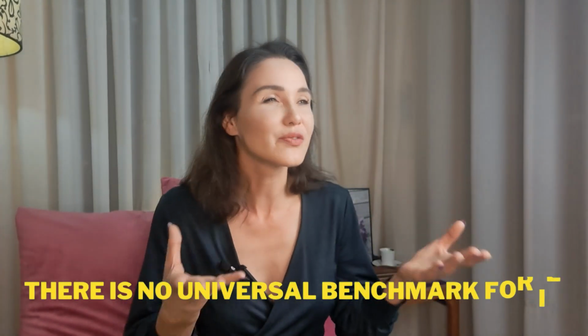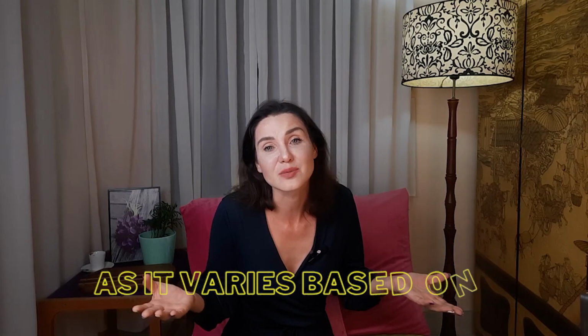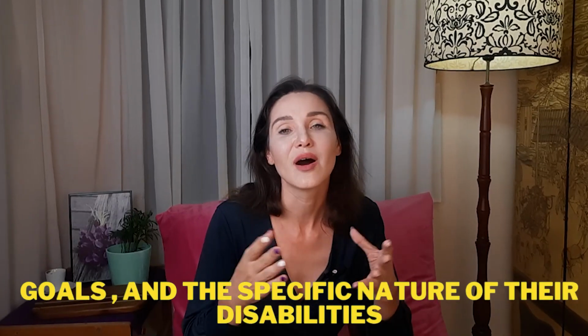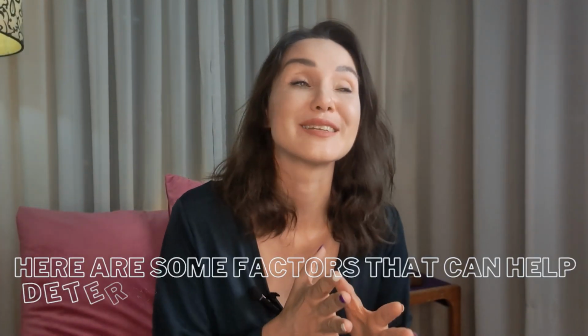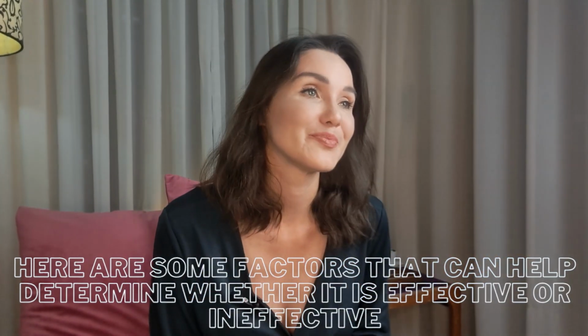And to be clear, there is no universal benchmark for IEP effectiveness, as it varies based on the individual student's abilities, also goals, and the specific nature of their disabilities. However, here are some factors that can help determine whether it is effective or ineffective.